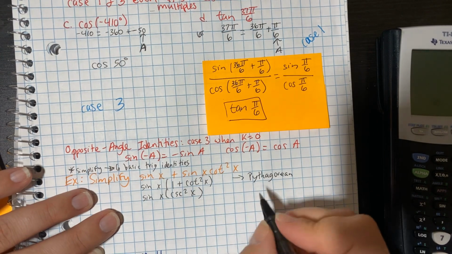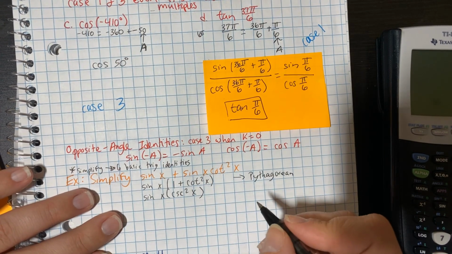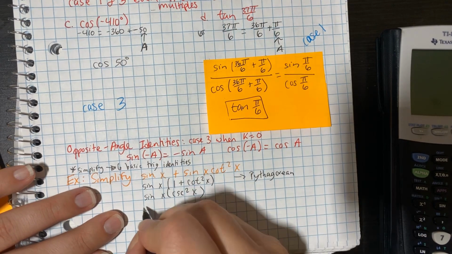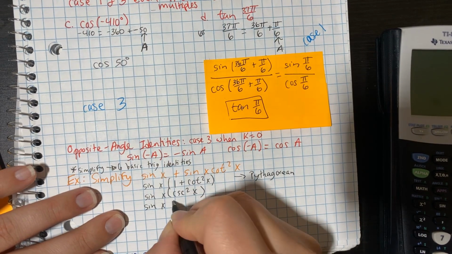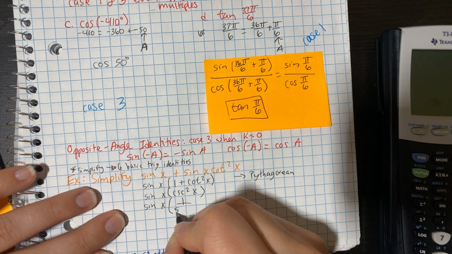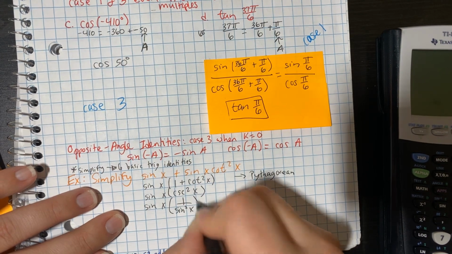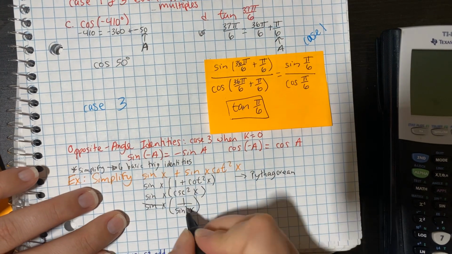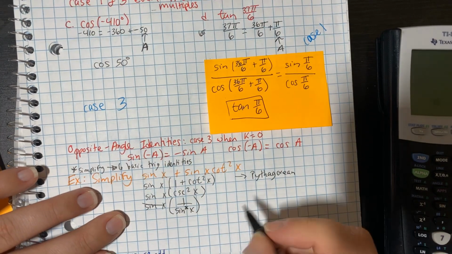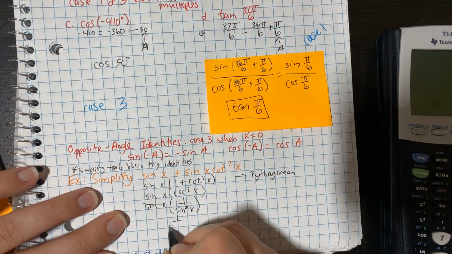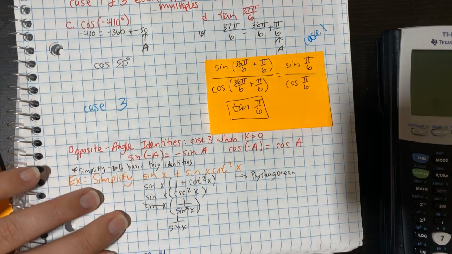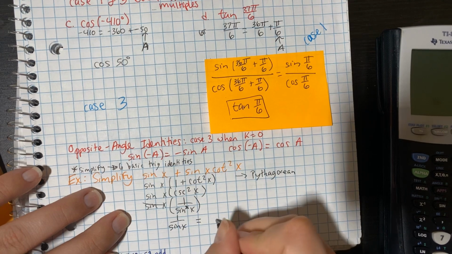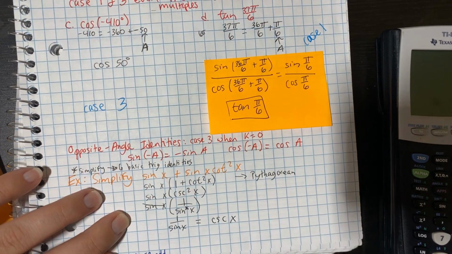Okay. Cosecant squared is equal to 1 over sine squared. Now we can simplify. A sine in the top, squared here. So we have left 1 over sine of x, which is just equal to cosecant of x.